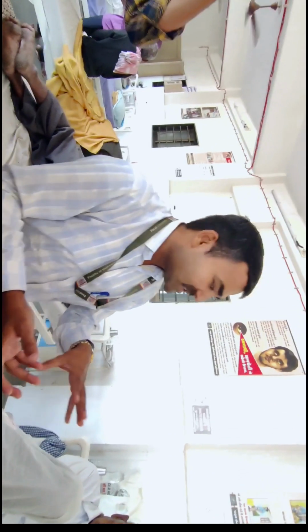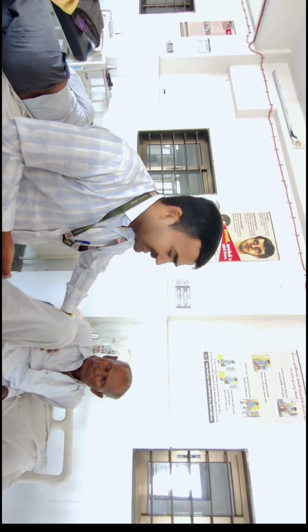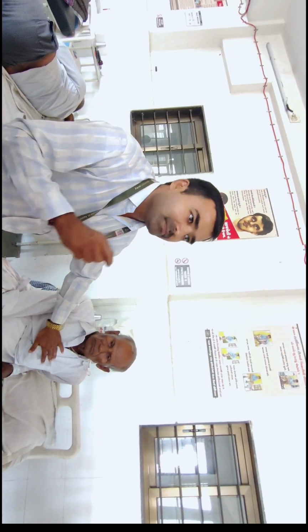Suppose I am getting a resonant note on the right side and a dull note on the left side of the chest wall, that means the patient is having some disease on the left side of the chest wall. It can be pneumonia, it can be pleural effusion, or it can be hemothorax.